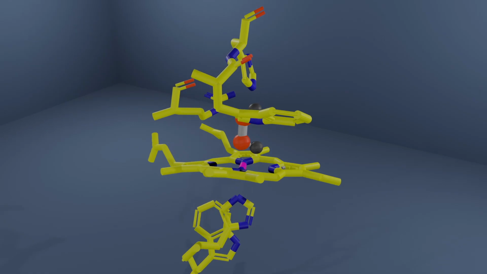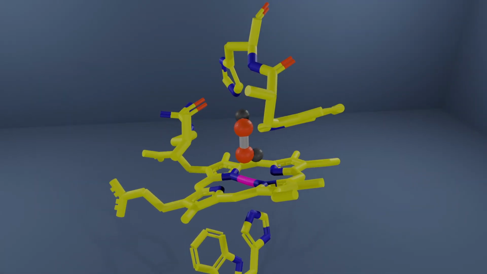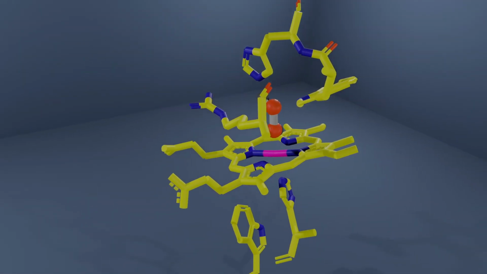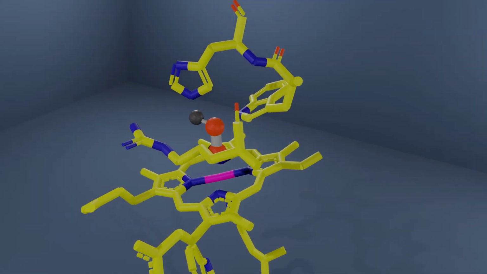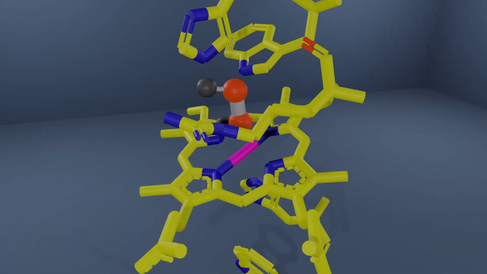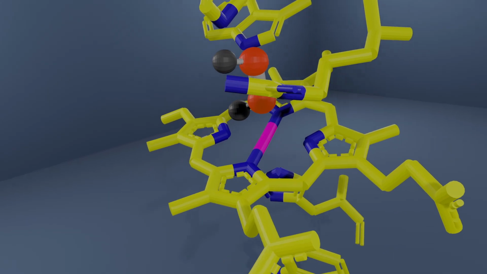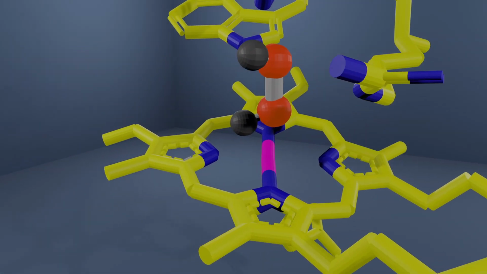The main component in cytochrome C peroxidase is a heme group which serves as the active site. The heme group consists of a porphyrin ring surrounding an iron atom in +3 oxidation state. The interplay between the oxidation states of the iron center is crucial for the activity of CCP.